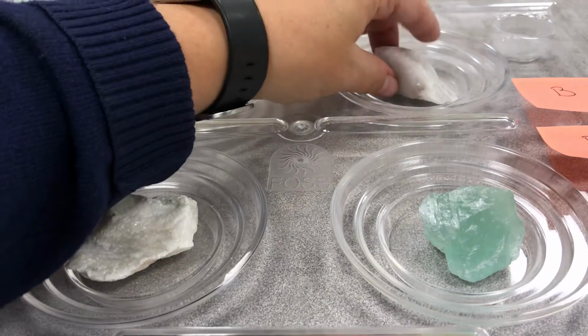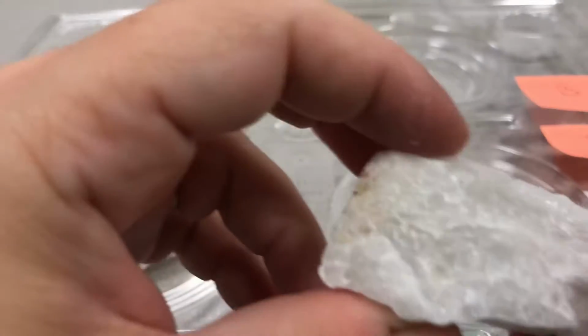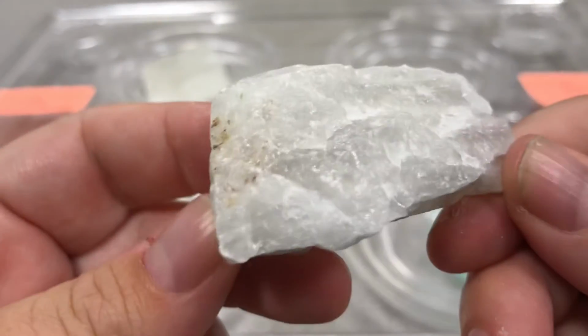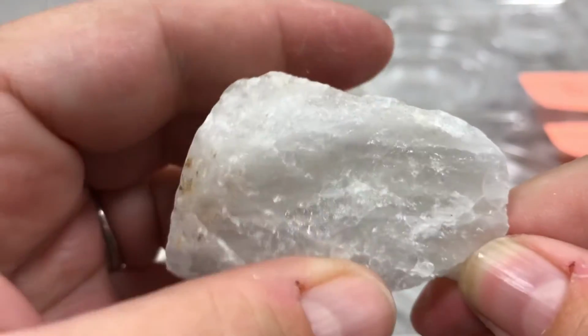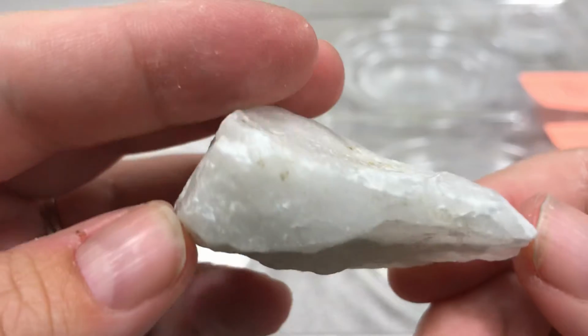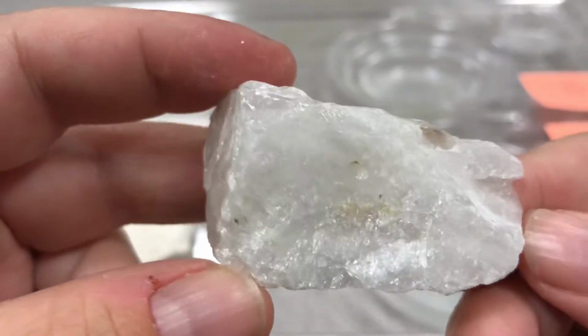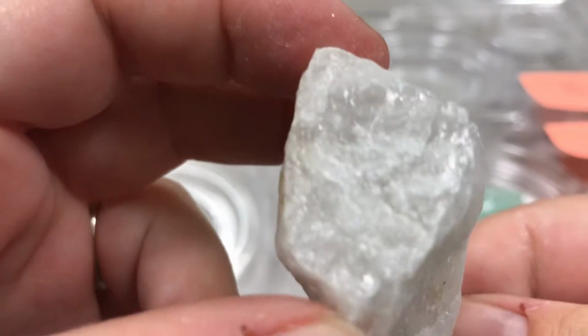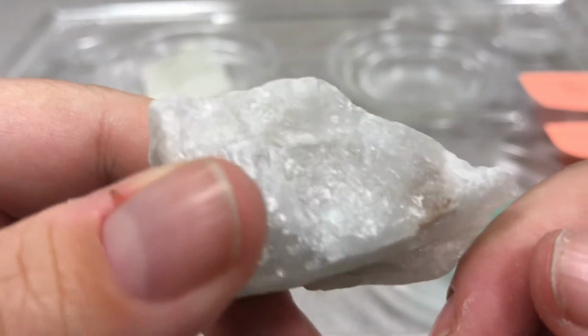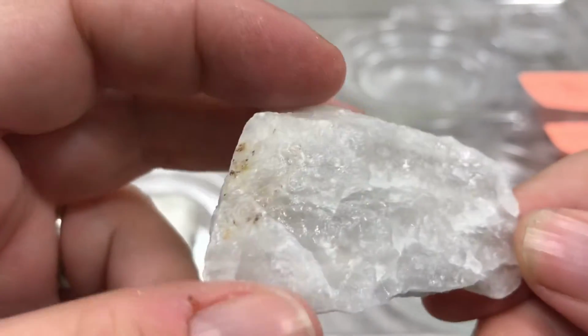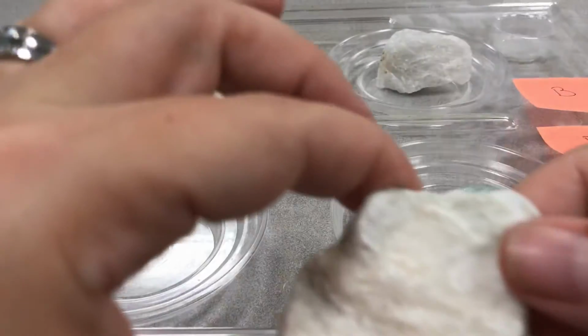Now we'll look at B. B is also a similar color, but this is definitely not smooth. You can see some cracks through it. Okay, now we'll look at C.